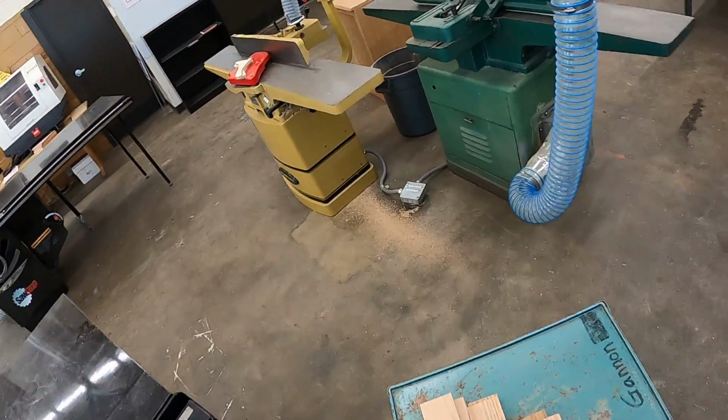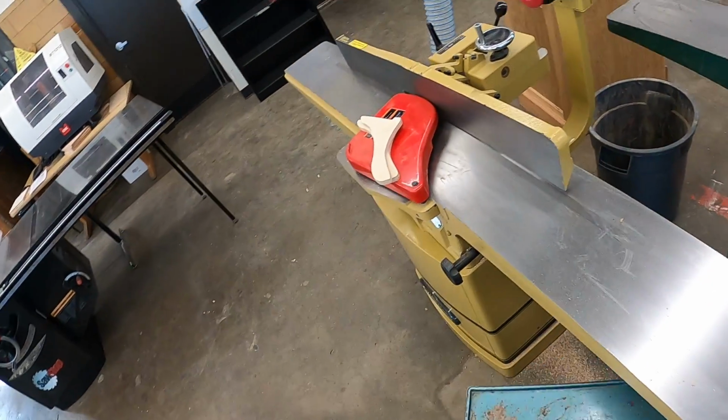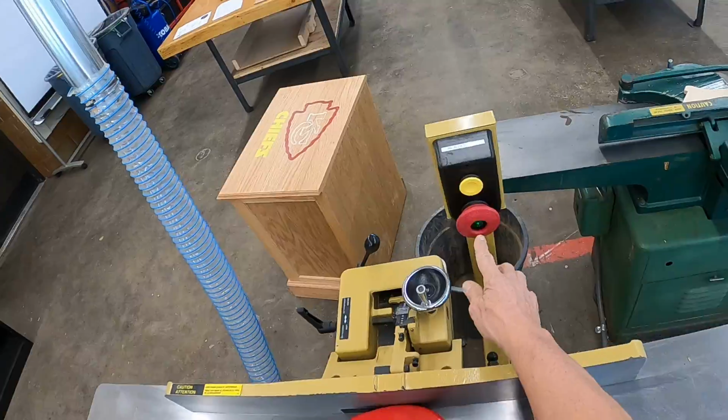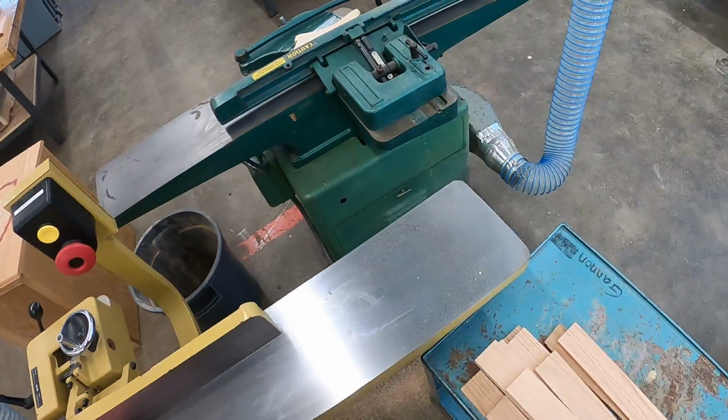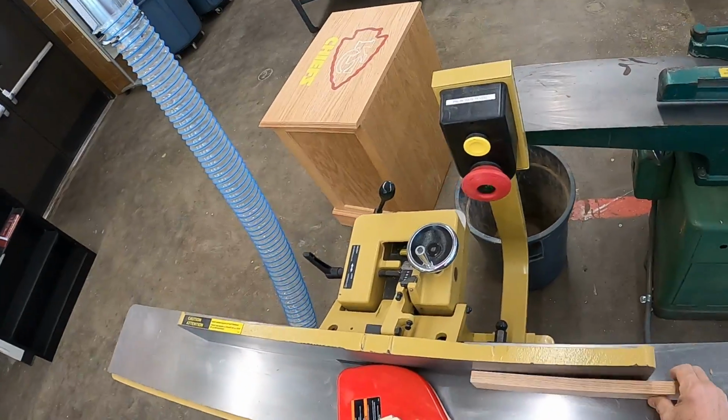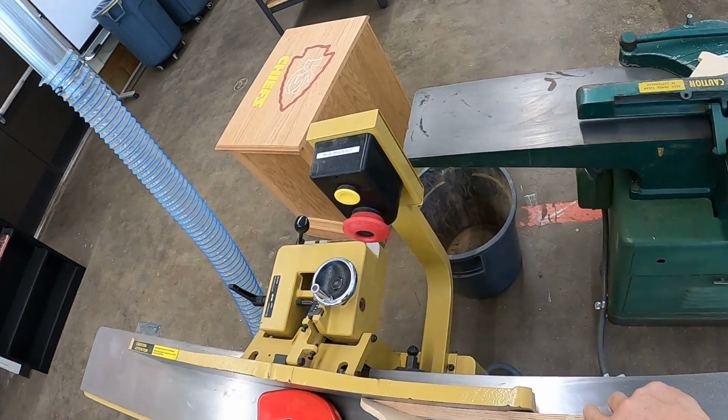Over to the jointer. We'll joint our edge. So, straightest edge down, typically. Step number 1 on all of our parts.